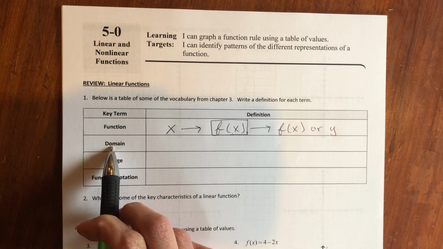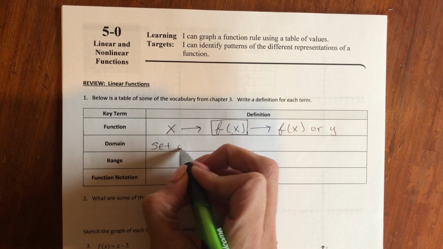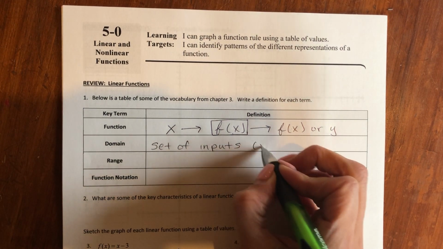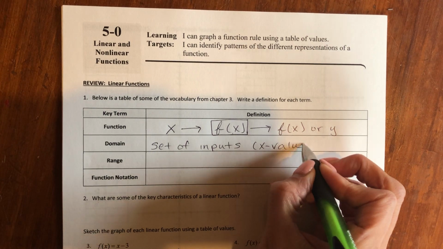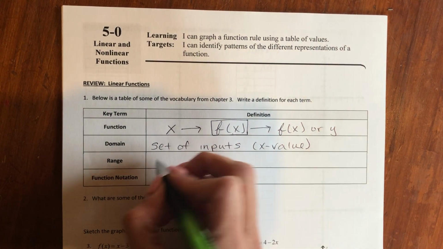The domain would be the set of inputs here, so the x values. And then the range is the set of outputs or the y values.